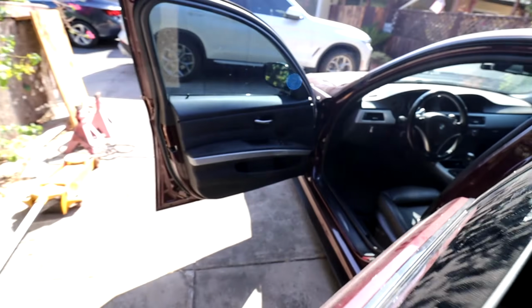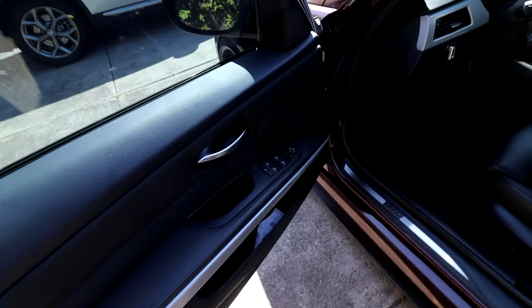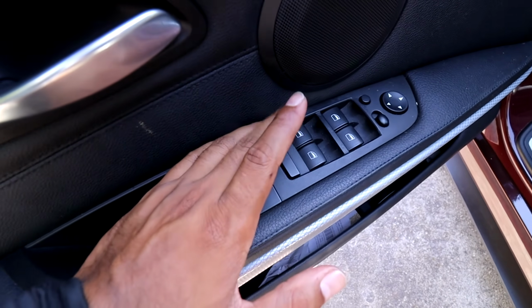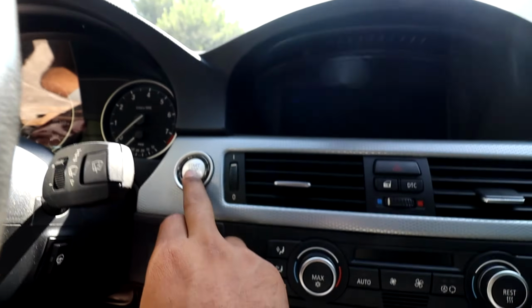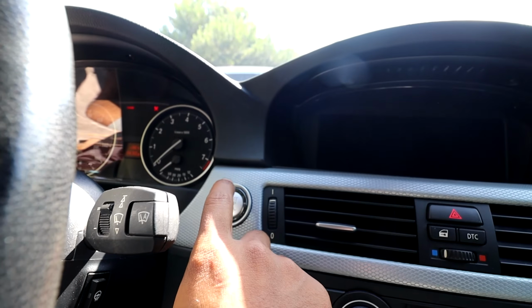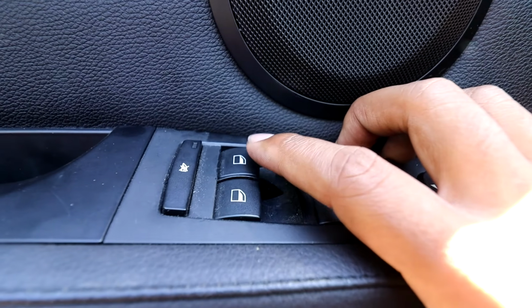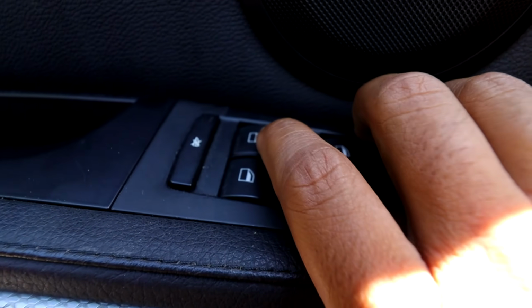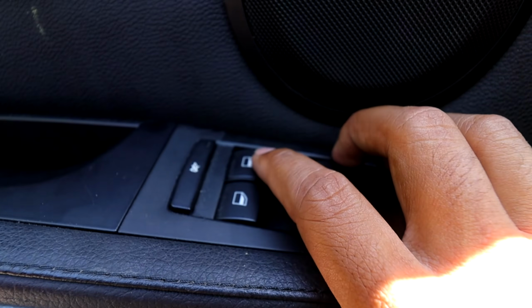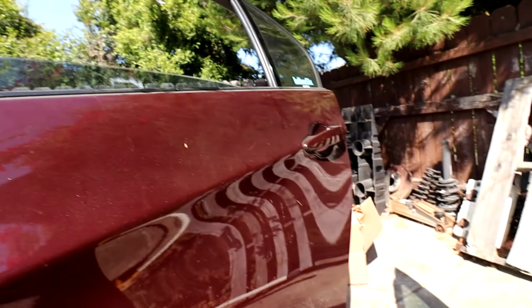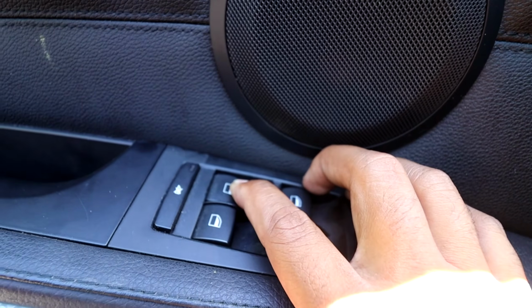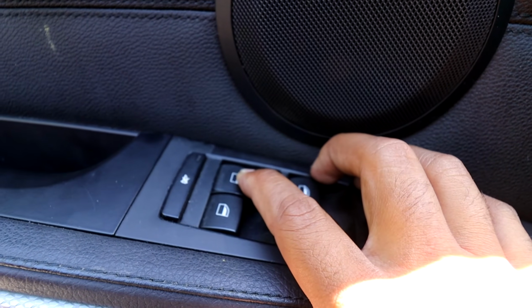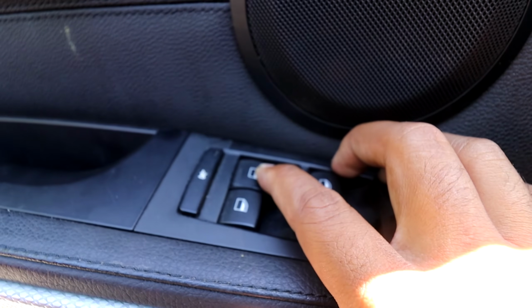So I'm going to need to go up to the front door and do the programming with this switch right here for the rear left window. So I'll go ahead and turn the car on real quick into accessory mode. So I'm going to press the window switch here so I can roll down the window all the way. And then once it's rolled down all the way, I'm going to press and hold it again for 10 seconds. And press and hold. 1, 2, 3, 9, 10.